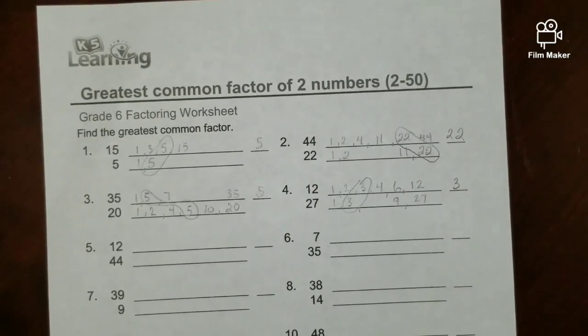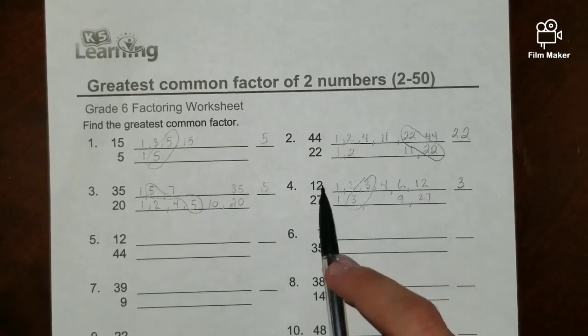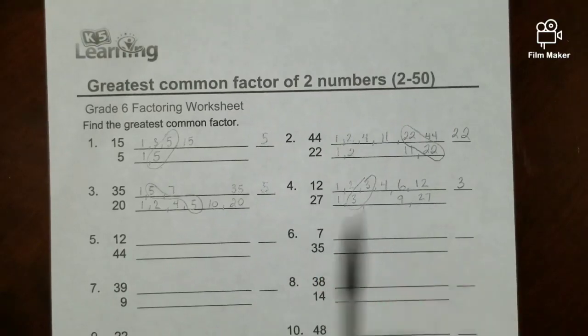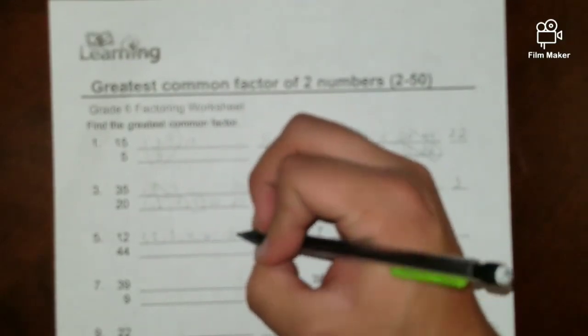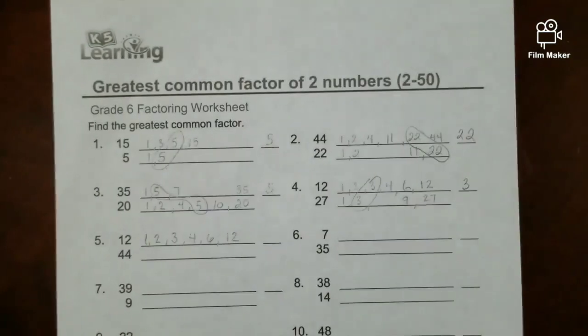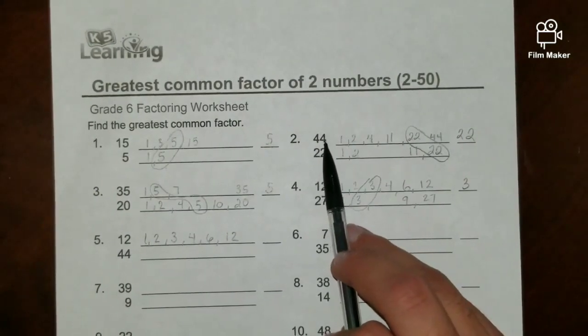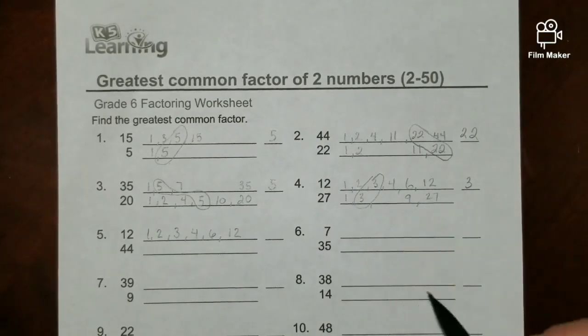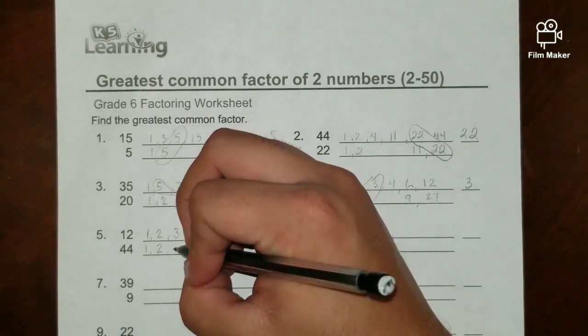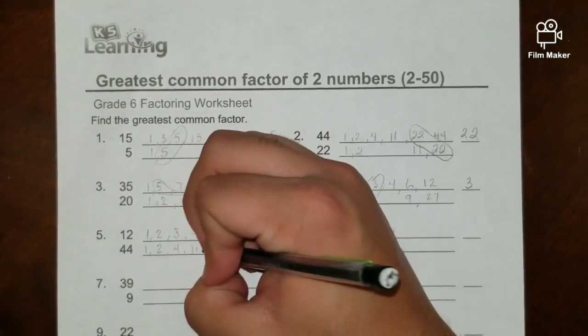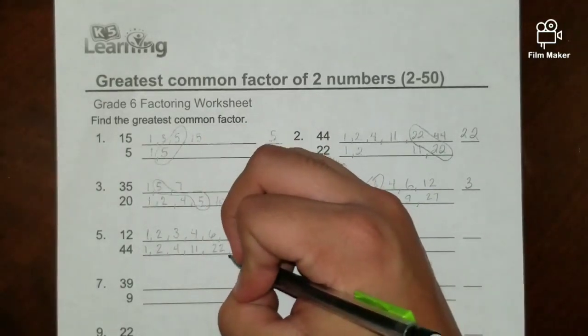So 3 would be our greatest common factor for 12 and 27. For number 5, we have 12 and 44, and we already know all the factors for 12 since it's right here laid out for us. So we have 1, 2, 3, 4, 6, and 12. And since we know our factors for 44 also, because they're in number 2 right here, we know all our factors for 44, which are 1, 2, 4, 11, 22, and 44.